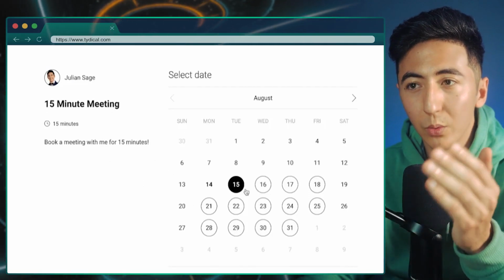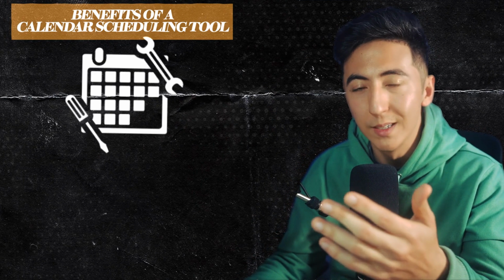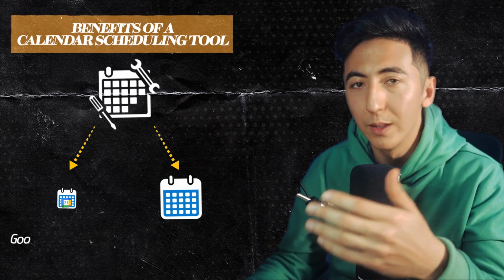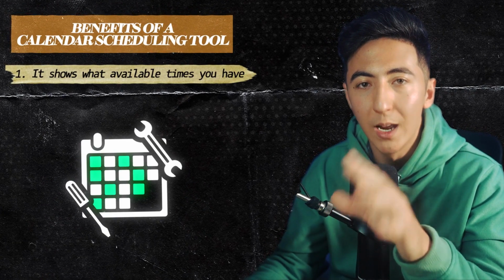So the one tool that you can use to run a six-figure online business is a calendar scheduling tool. The reason why you'd want to use something like this in your business is because it makes the process of booking appointments seamless. What a calendar scheduling tool does is it connects to your calendar, whether that's Google Calendar, Outlook, whatever it is, and it'll show what available times you have.